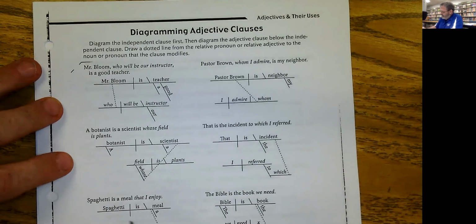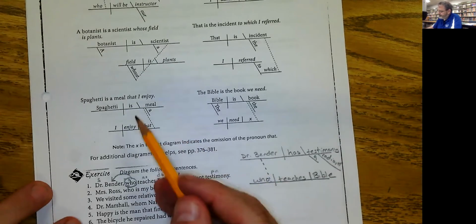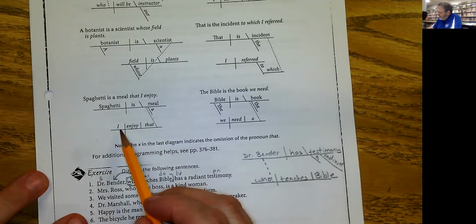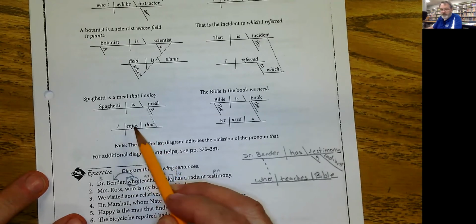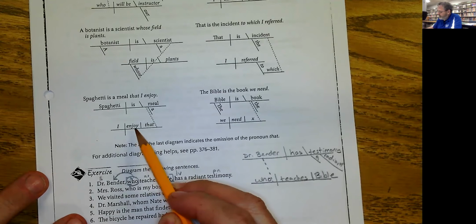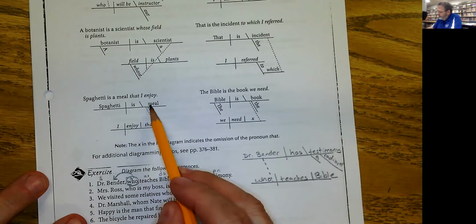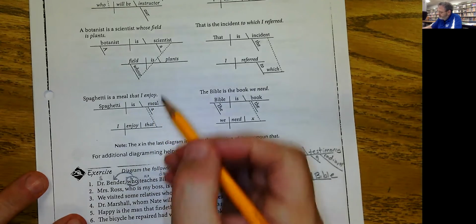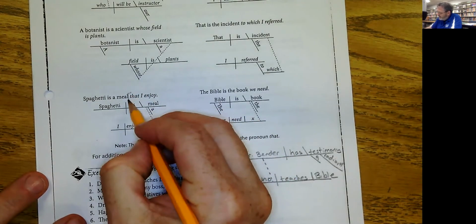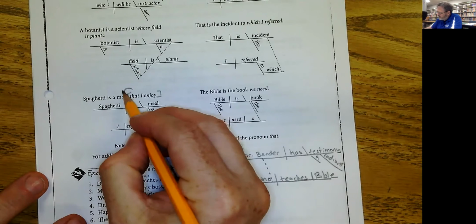Okay, now here, spaghetti is a meal that I enjoyed. Okay, so I enjoyed that. That is a relative pronoun, is the direct object of the dependent clause, and meal is the predicate nominative, and this clause is modifying meal. So we would have bracketed it like this.